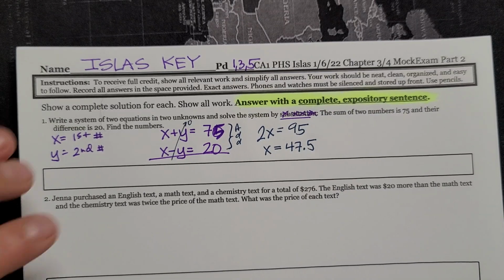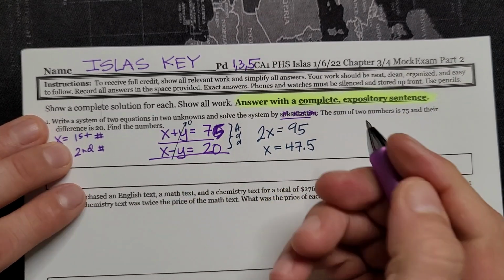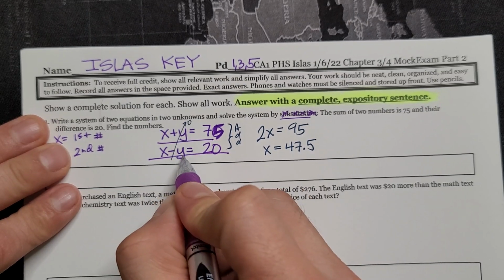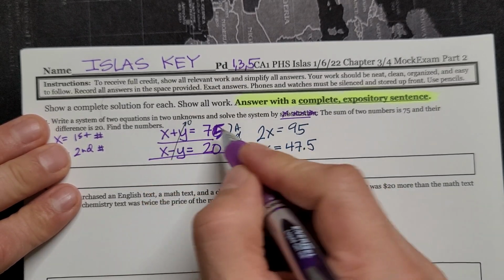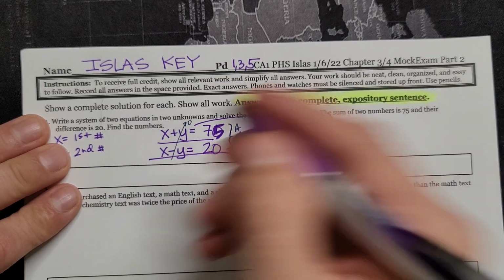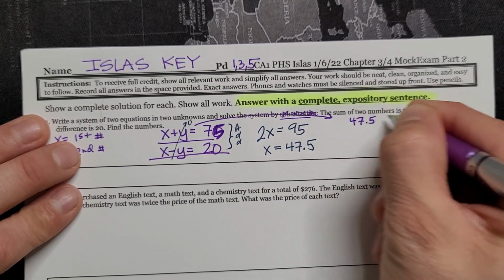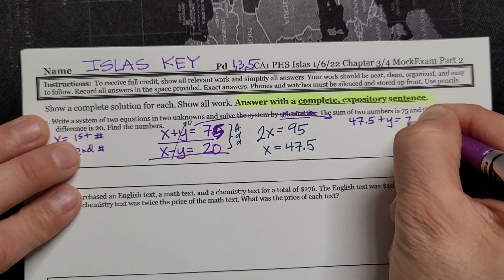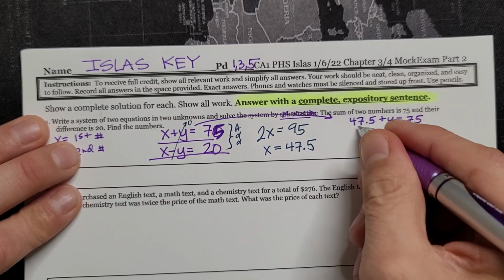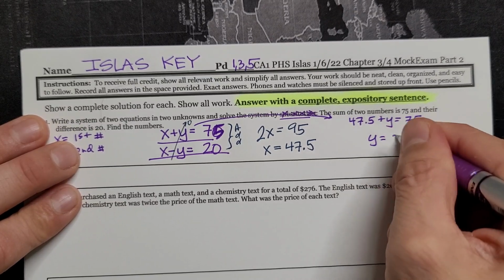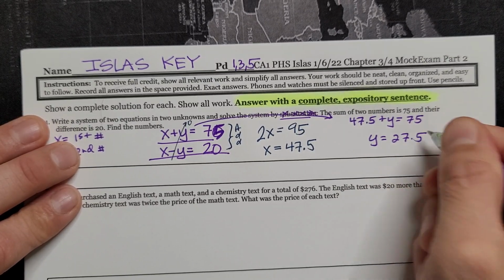Now, use this first equation. You can use either equation, but I'm using the first because I'm looking for y. I'm not looking for negative y, I'm looking for positive y, and that's what I see right there. It says x plus y is 75, so I'm going to say 47.5 plus y equals 75. Subtract 47.5 from both sides, and you'll get a y value of 27.5.